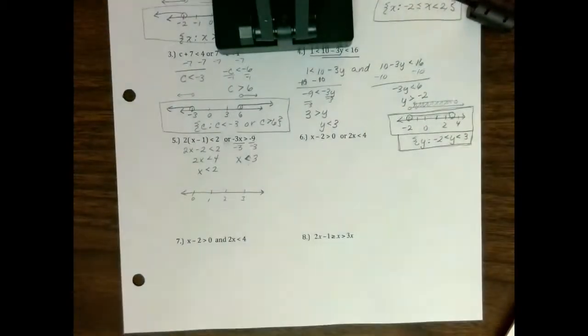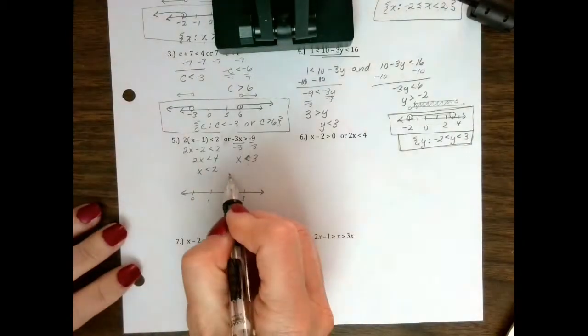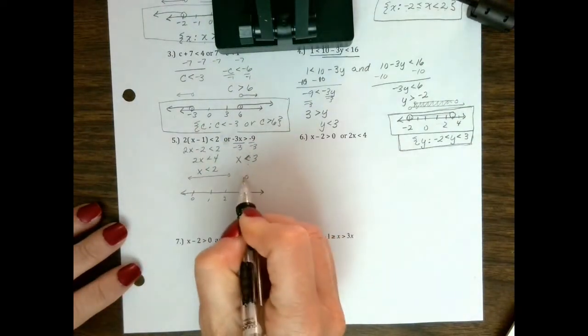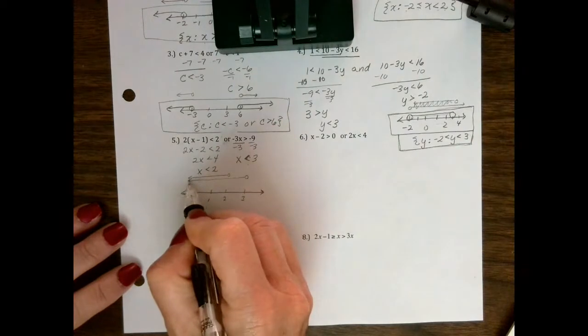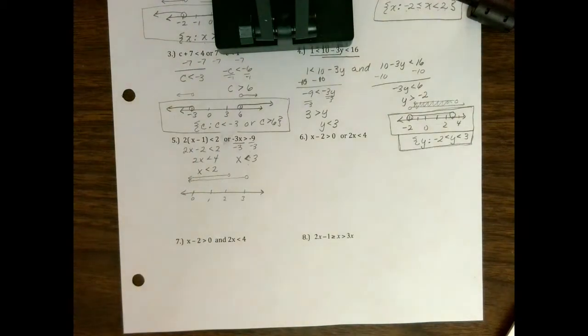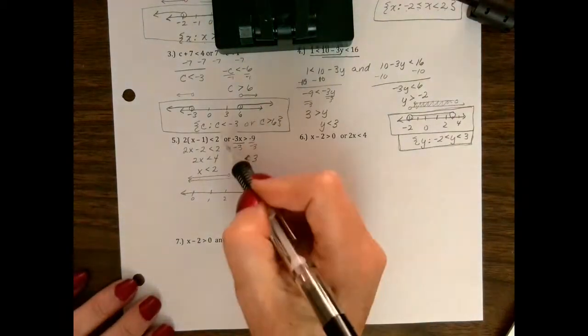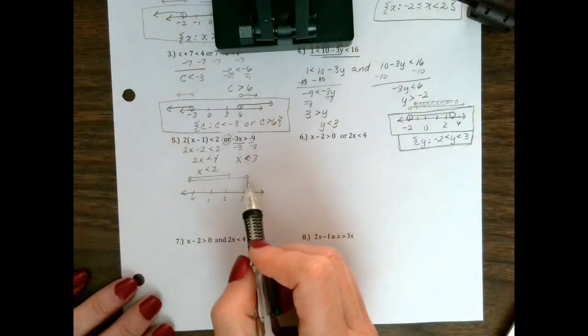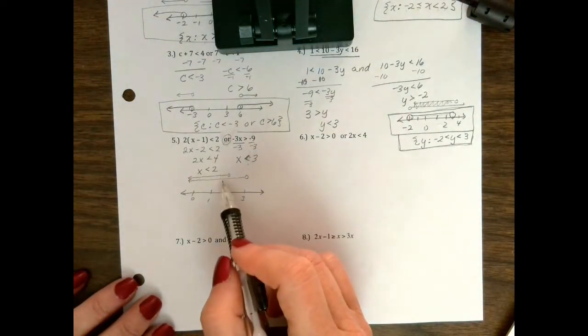Okay. If I have x is less than 2 and I have x is less than 3, you have lines that are going both the same direction. As an or statement, we are wanting to include all points that are on both of the graphs.